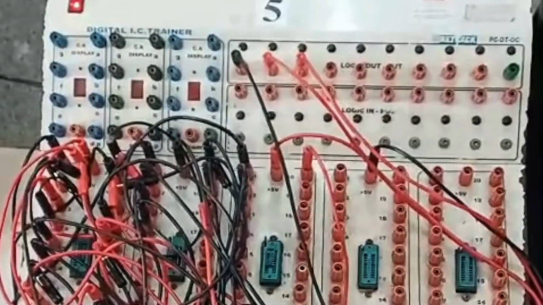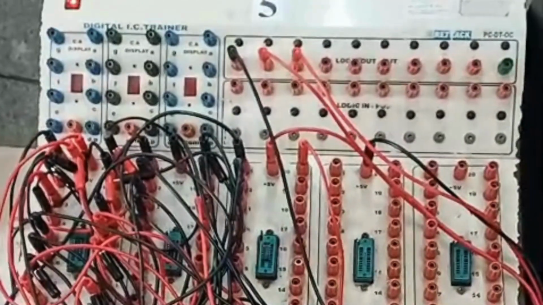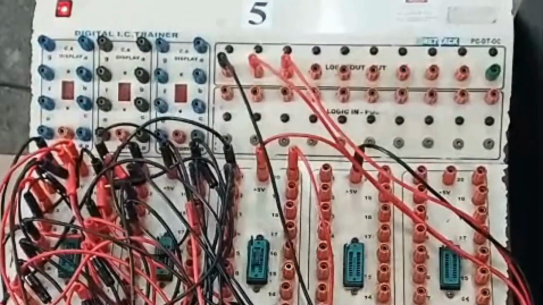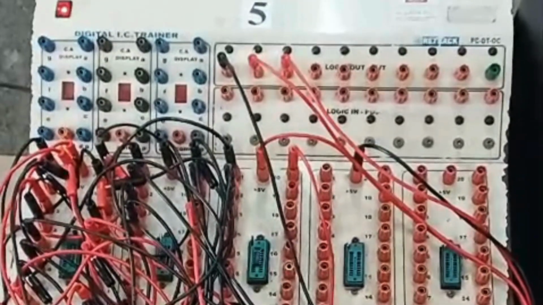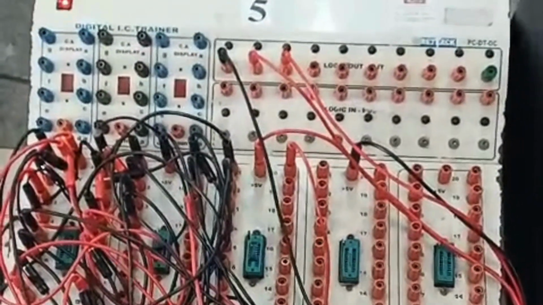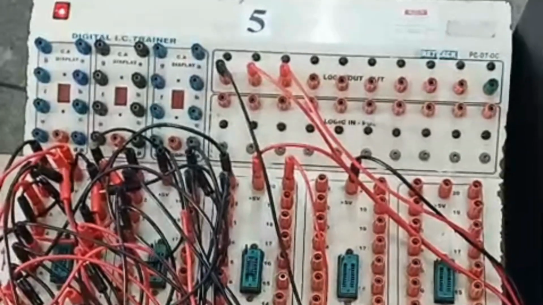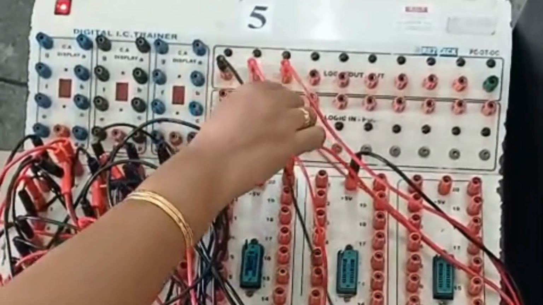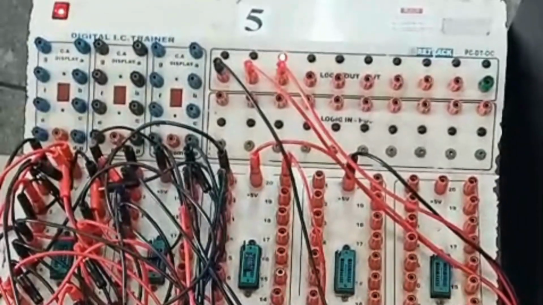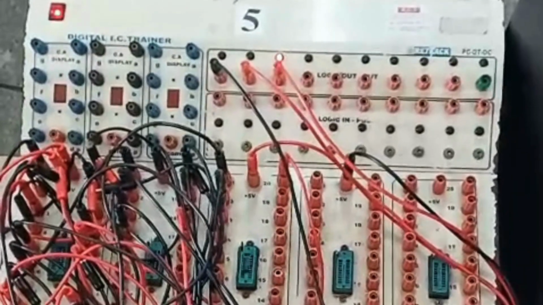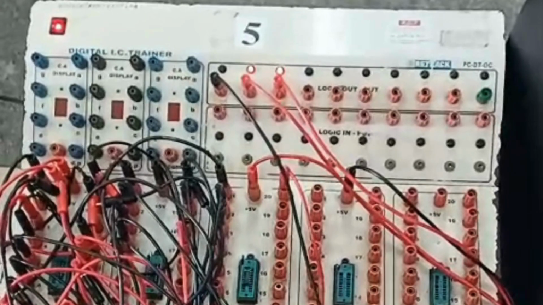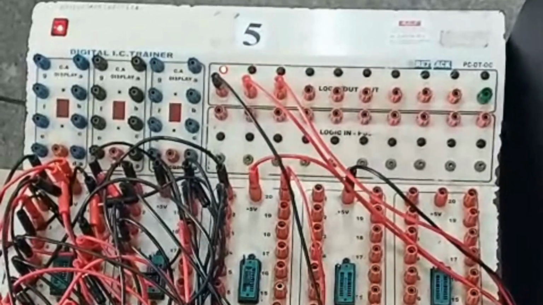Since it is a synchronous up counter, the initial count is equal to 000 and the last count is equal to 111. Upon the occurrence of each clock pulse, the counter should be incremented by 1. So the initial count here is 000. Let us give the clock pulse. Now the count is 001. For the next, 010. Next 011. For the next clock pulse, 100.